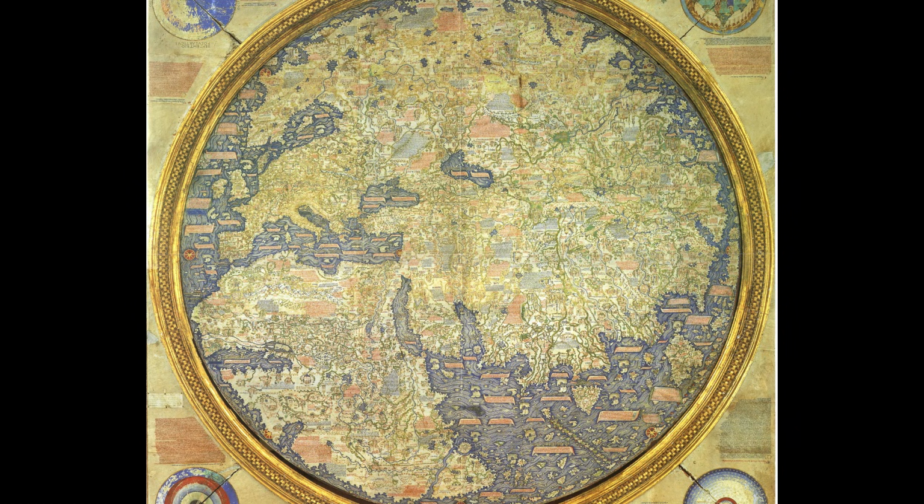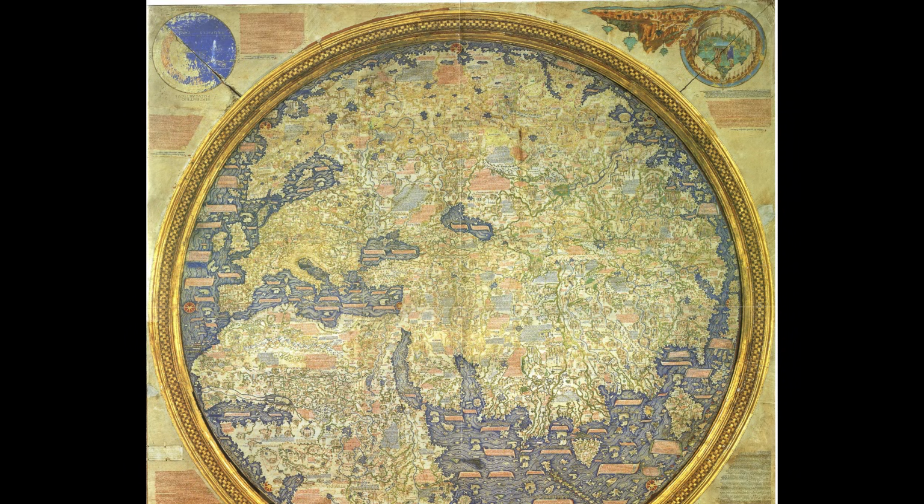Here is the impossible detail. Look at the very top edge. That is the southern tip of Africa. Fra Mauro drew a clear ocean path around it, connecting the Atlantic to the Indian Ocean. He did this 30 years before the Portuguese officially discovered that route. He knew Africa had an end, while most other maps showed it stretching on forever.